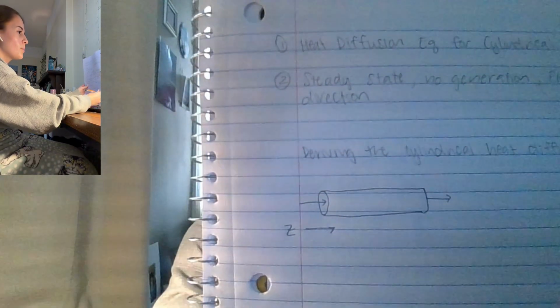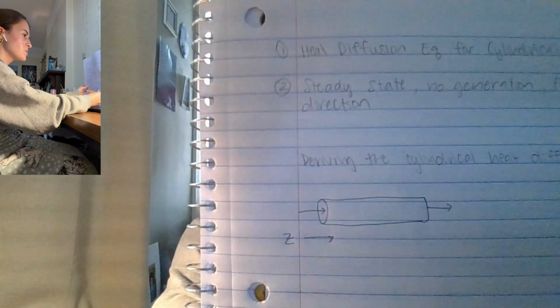The difference between this and the Cartesian coordinates for the cube is that a cylinder is going to have three directions, the same way the cube does. So the cube had the x, y, and z direction. And this time, the cylinder is still going to have the z direction. So we're going to denote moving across the length of the cylinder as the z direction. But as you notice, the cylinder is circular instead of square. So we're going to have two different directions.